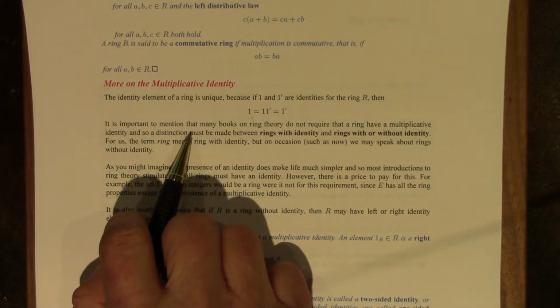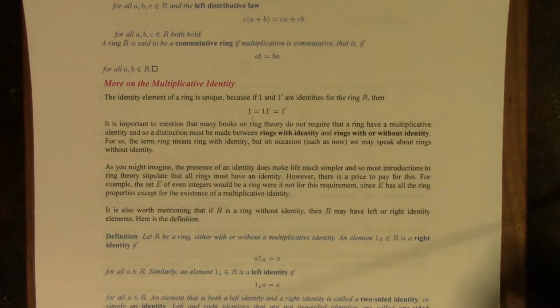It's important to mention, however, that many books on ring theory do not require that a ring have a multiplicative identity. These, I think, tend to be more advanced books. So we must make a distinction between rings with identity and rings with or without identity.